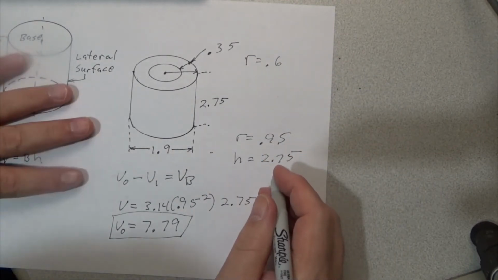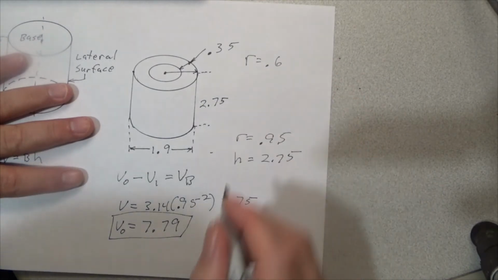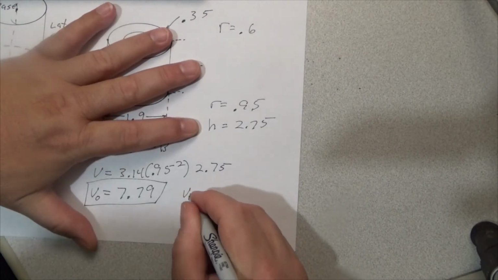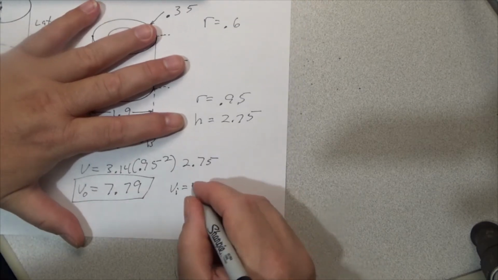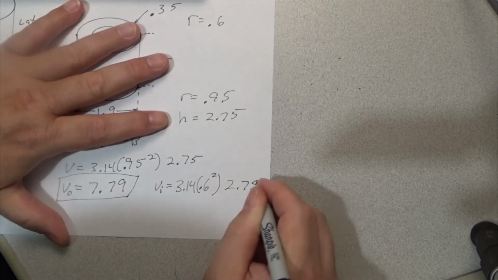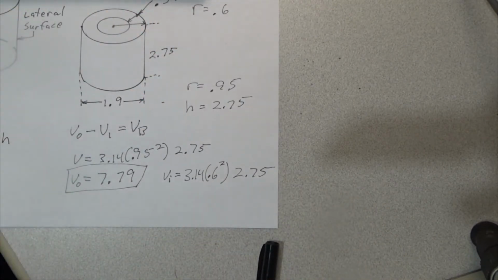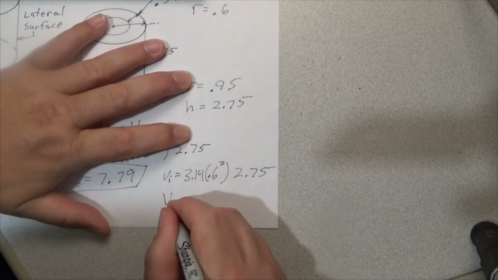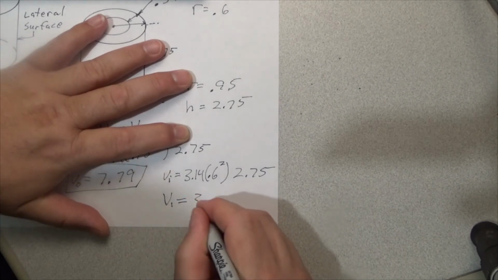So let's find the volume of that. Volume of the inner is equal to 3.14 times 0.6 squared times 2.75 equals 3.11.